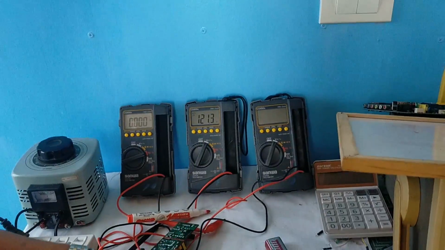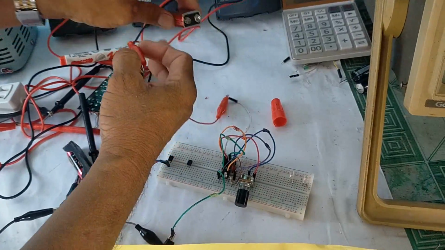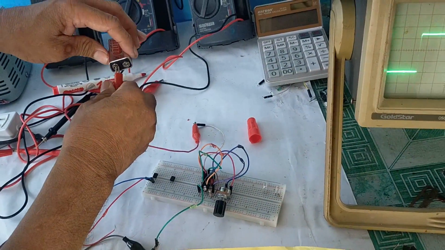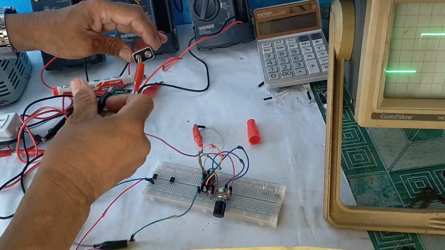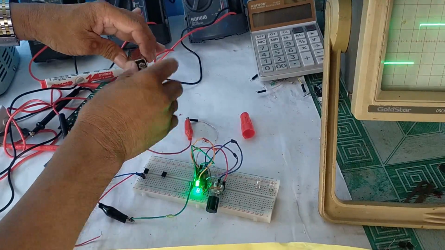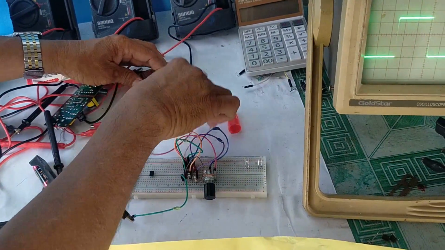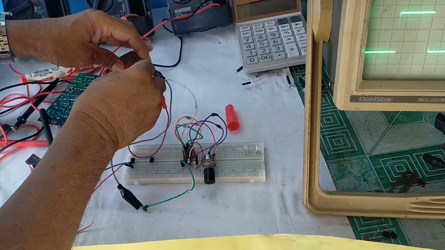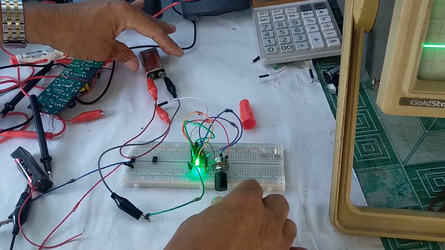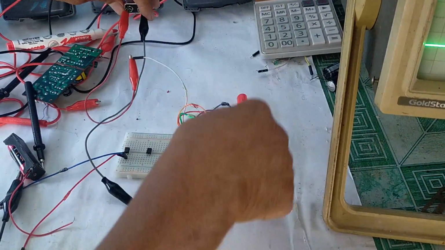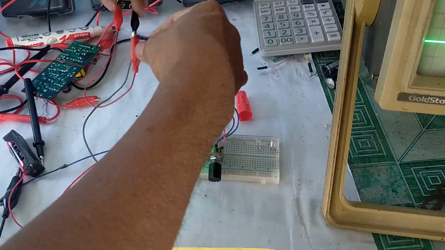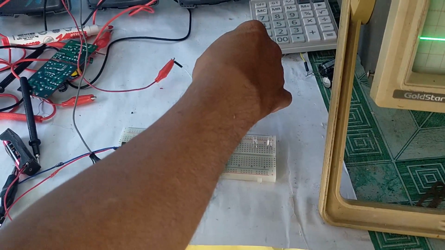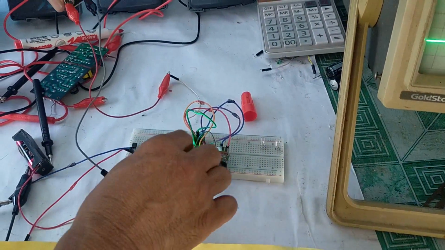As what we have demonstrated last time, it goes like this. So, positive, negative.